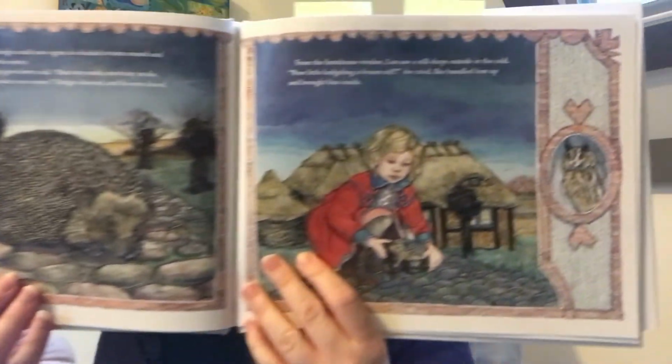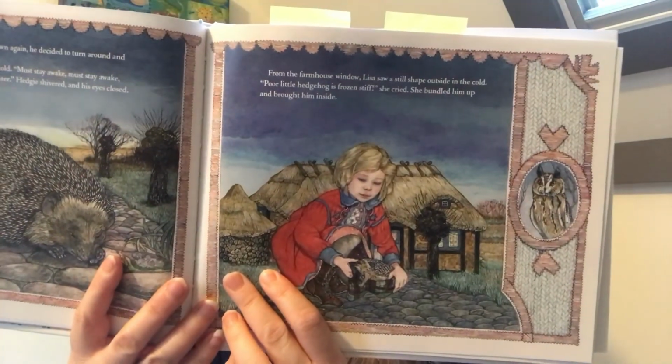Here's the mental images of the author. Were you picturing some of those things too? Him being stiff on the ground, not moving.